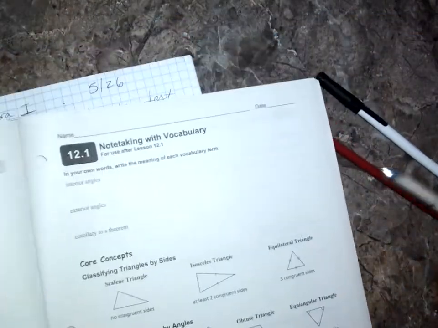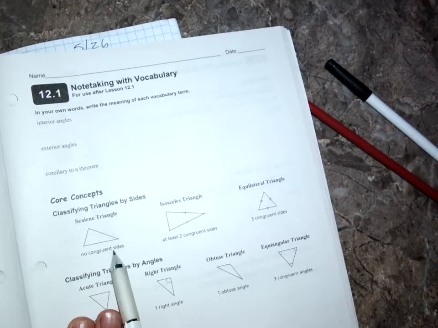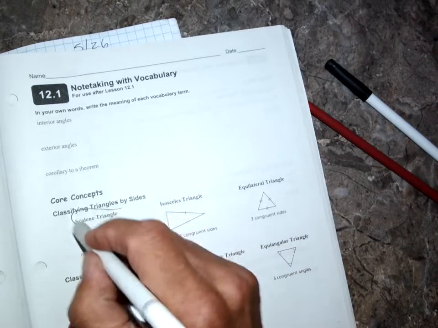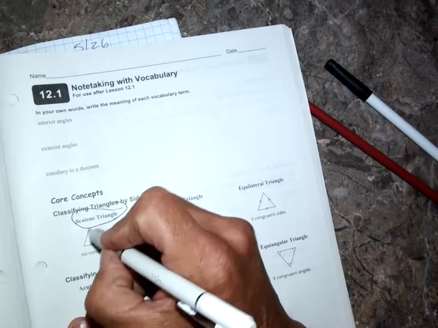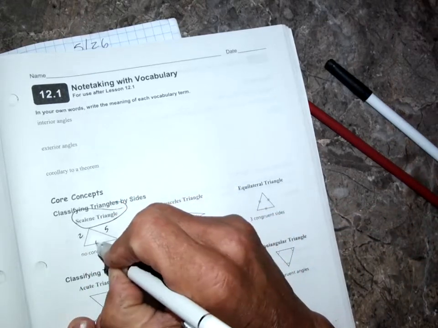Okay, so if it's a scalene triangle, basically none of the sides are equal. Okay, that's the word scalene. Scalene means no sides are equal. Those don't look equal in length. Let's just make up some numbers. Let's say this is 2. Let's say this is, say, 5. Let's say that's 4. That's scalene.